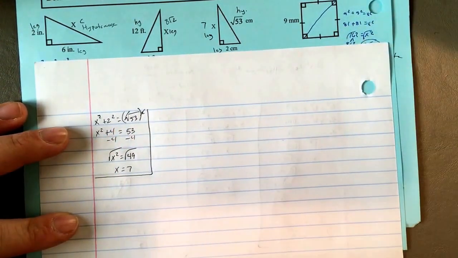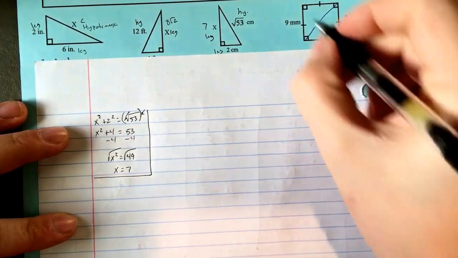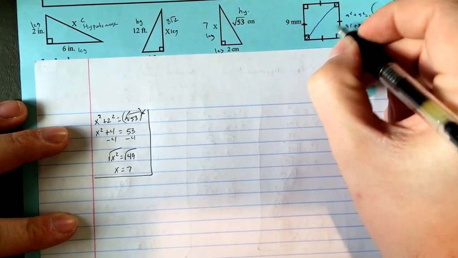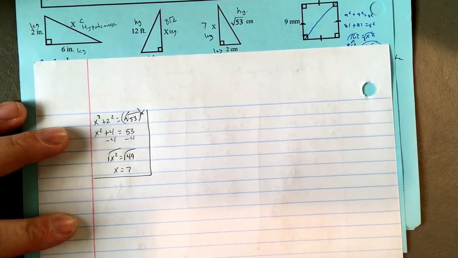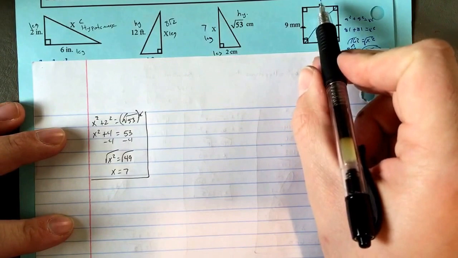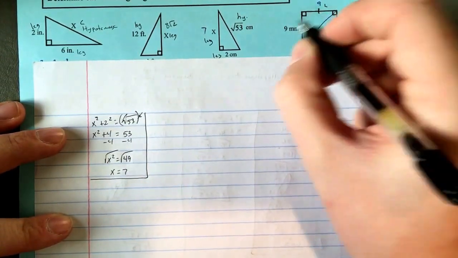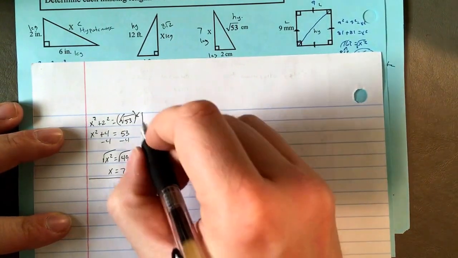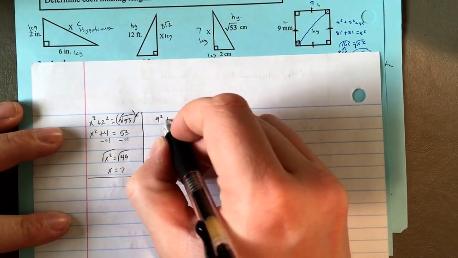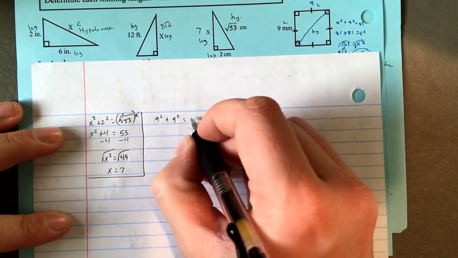On this next problem, we're given a square. We know squares have all 4 sides congruent, so that's going to be 9 as well. That'll be a leg. This will be our hypotenuse, leg, and a leg. So leg squared plus leg squared is 9 squared plus 9 squared equals hypotenuse squared.